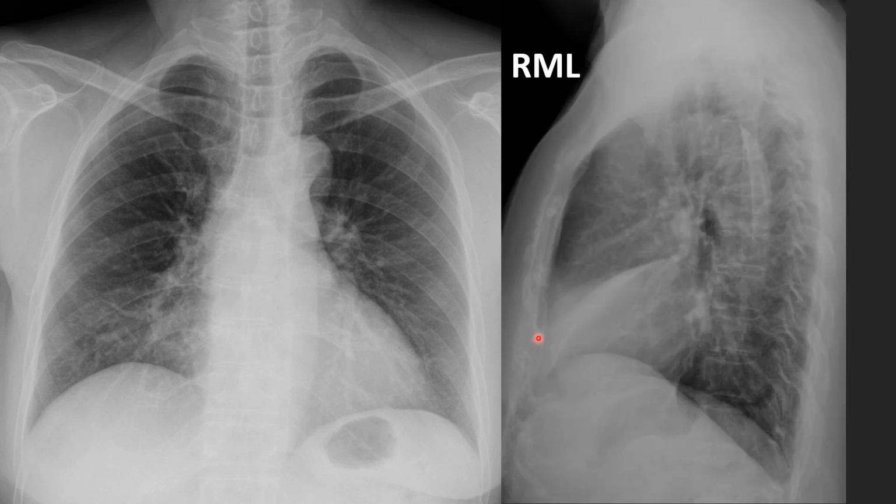Look at this lateral film. We see a clear triangular wedge-shaped, sharp-margined major fissure, sharp-margined minor fissure, homogeneous increased opacity of right middle lobe collapse. In the lateral film, it is very, very clear to define as right middle lobe collapse, but in frontal projection, it is not so easy.